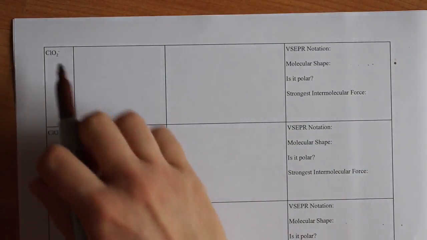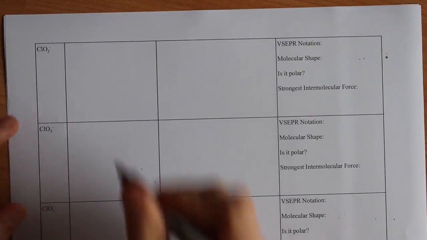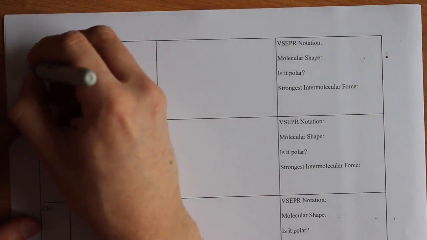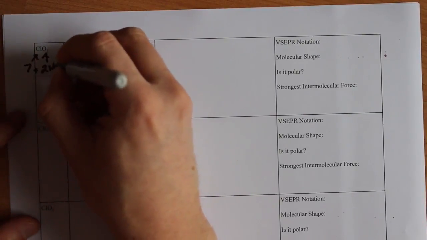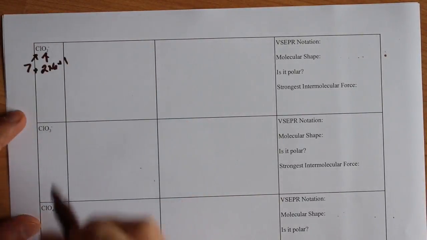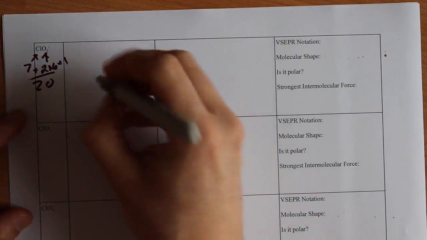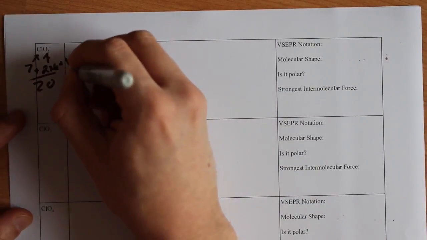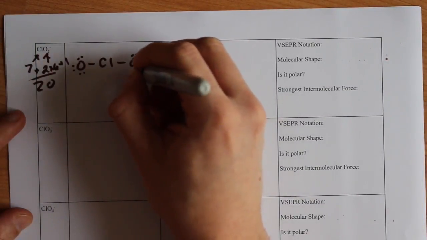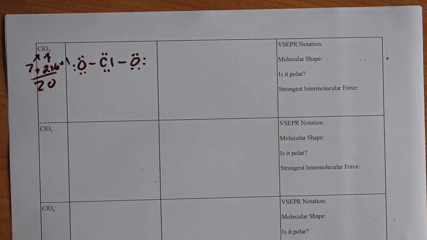We're going to talk about ClO2-, I think it's the chlorite anion. Chlorine brings 7, oxygen brings 6 each, and we add 1 for the minus charge. This gives us 12, 19, 20 total. Give me that chlorine, an oxygen on either side. I'm going to complete the octet on these oxygens, and I'm going to dump extra electrons on the chlorine.